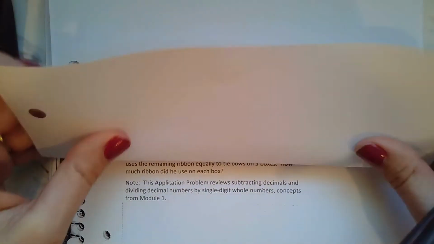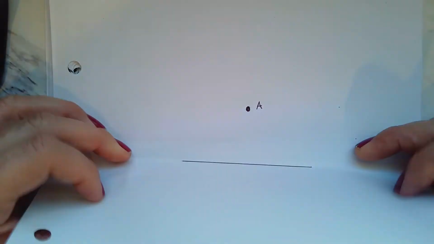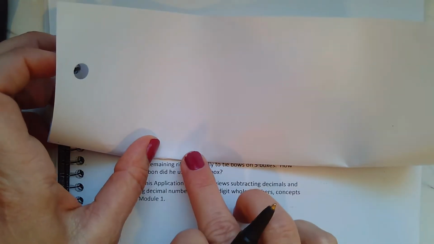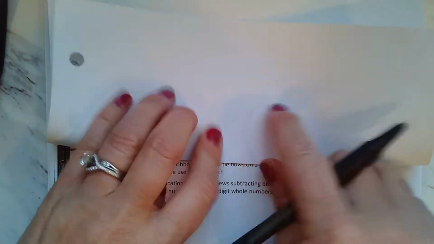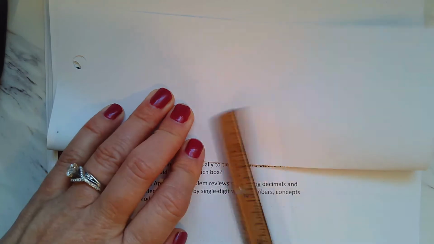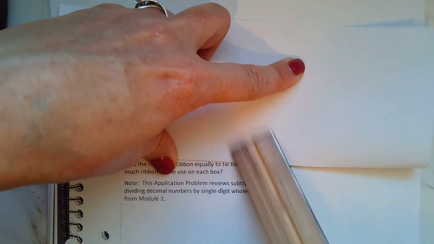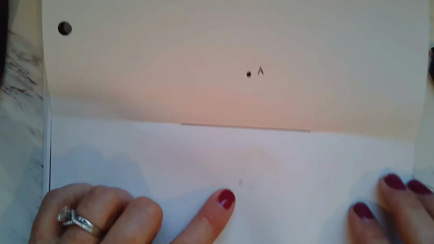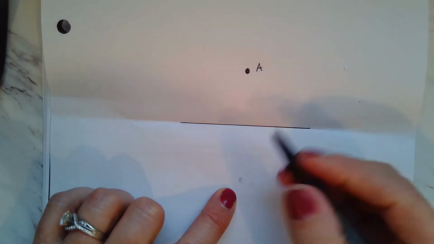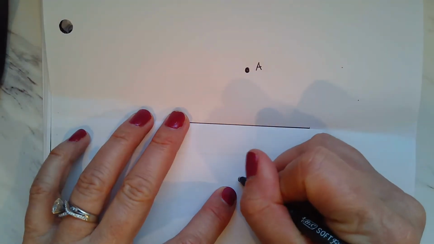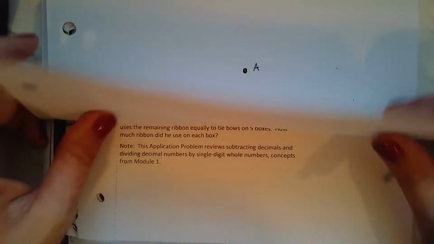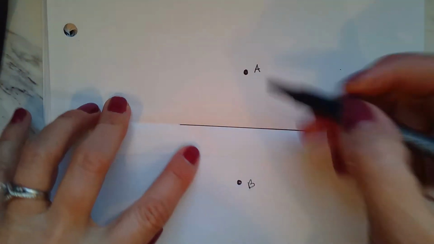Step 3, I want you then to take your paper and fold it on that line that you just drew. So fold it, and now I want you to press. I want you to kind of rub. You can even use your ruler. I want you to rub, and see, oh look, I ended up with a dot on the other side. Now you're going to label that B. So what I just created is I folded along the line and I created a symmetrical point on the other side.